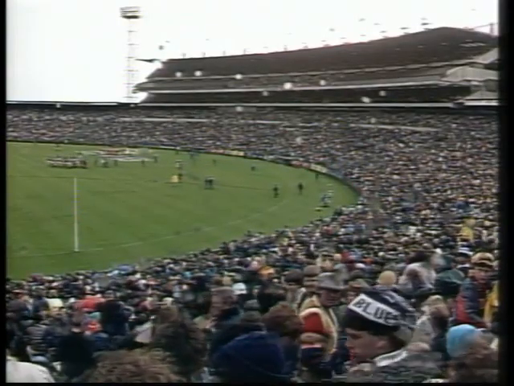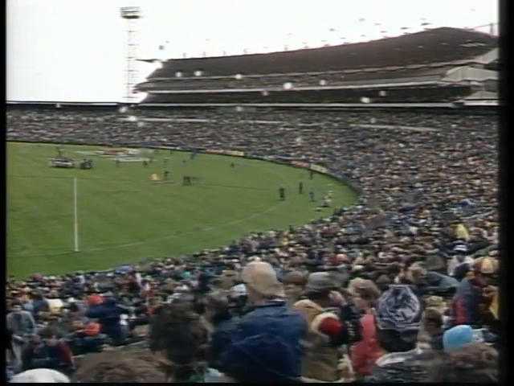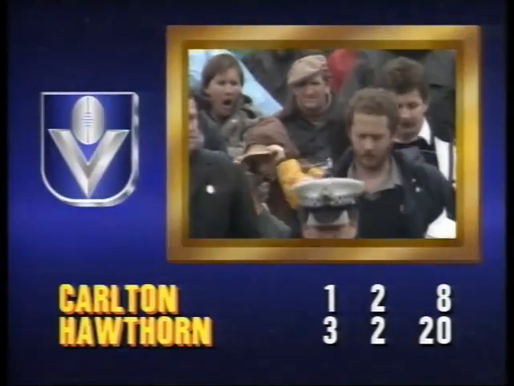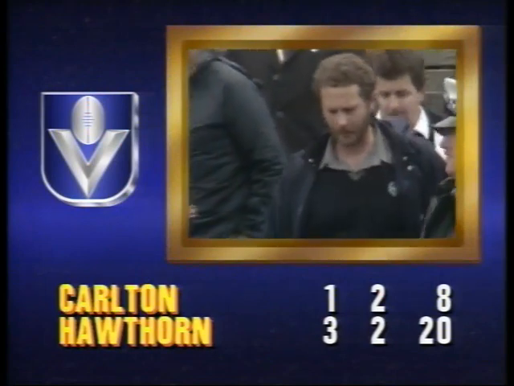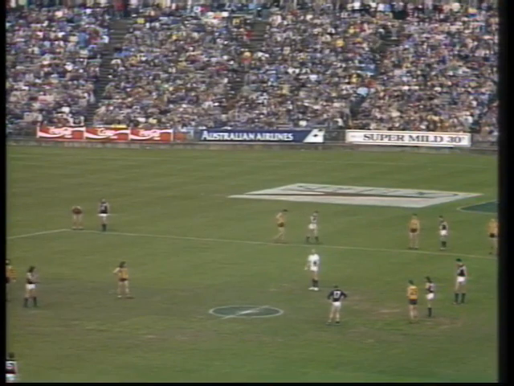But Hawthorn usually don't worry about wind. They just go with their handball and backing each other up straight up the ground. It won't worry them, I don't think, Bob. And at quarter time here, we see Hawthorn with a 2-goal break. 3 goals, 2, 20 to Carlton, 1 goal, 2, a total of 8.